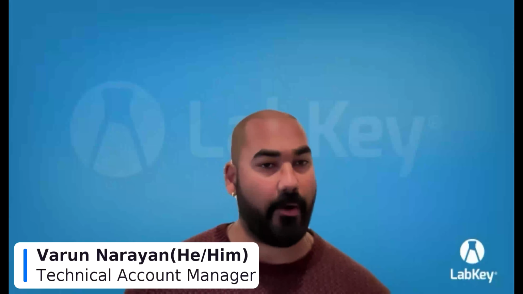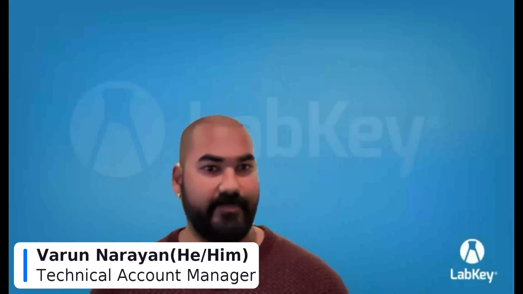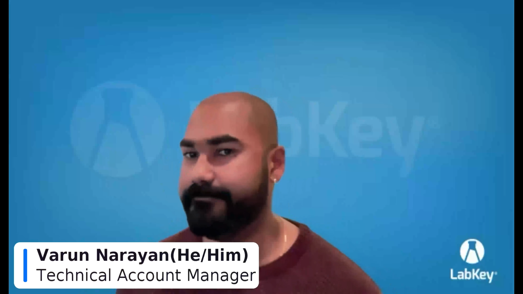And like Adam was talking about, some additional features that you have access to. I wanted to go into a brief glimpse of our built-in ELN and some of its features. Our ELN can be used for a number of different things, but for the purpose of this example, I'm just going to be using it to quickly document steps of a very simplified DNA sequencing experiment. So let's go ahead and get started.